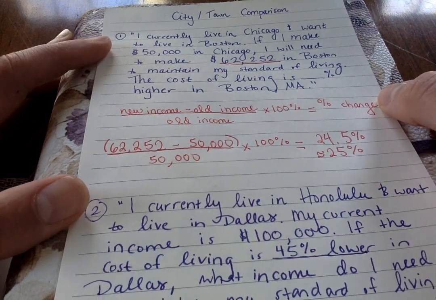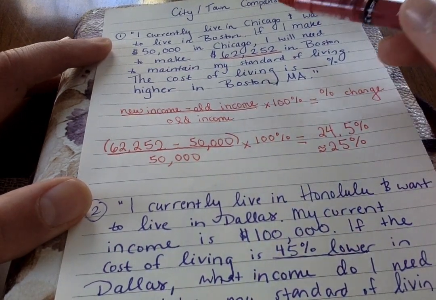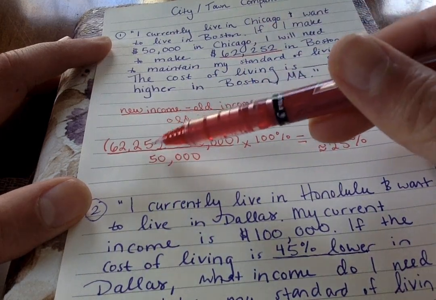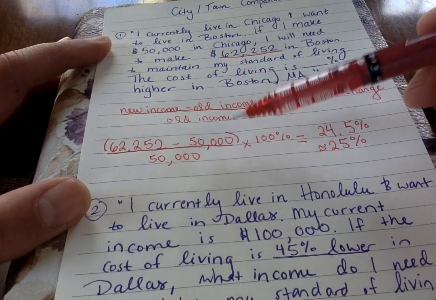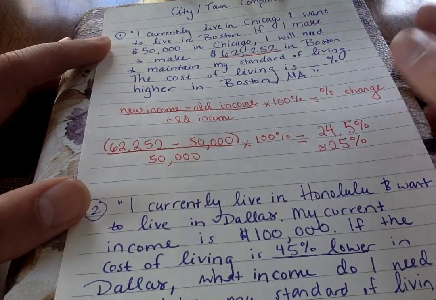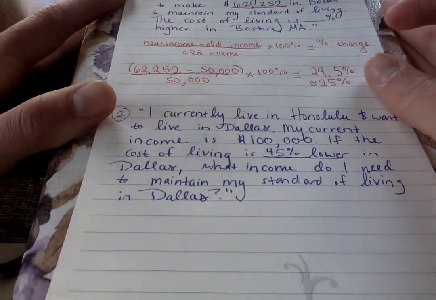So let's say you're comparing two job offers. You'd want to check and make sure that your new job offer is going to be sufficiently higher than your old one, considering the new standard of living in the new city. All right, let's look at the second one.